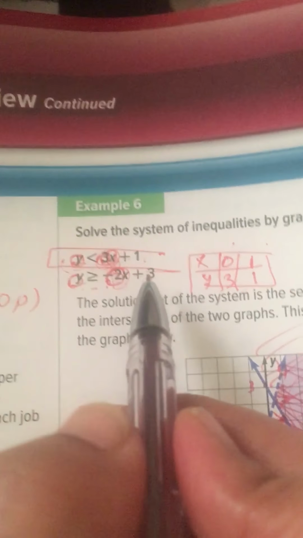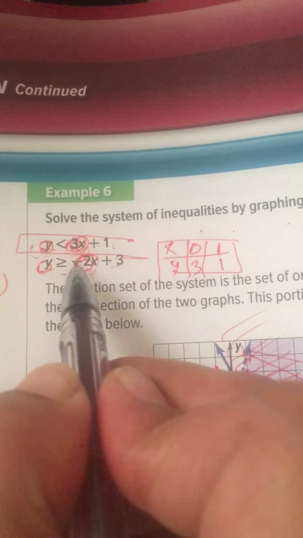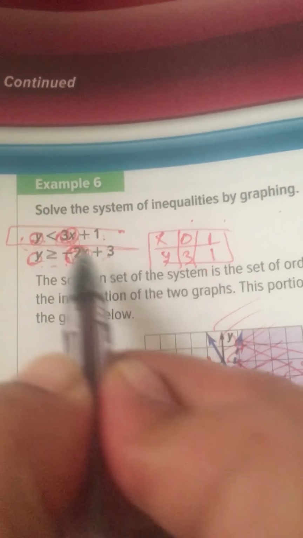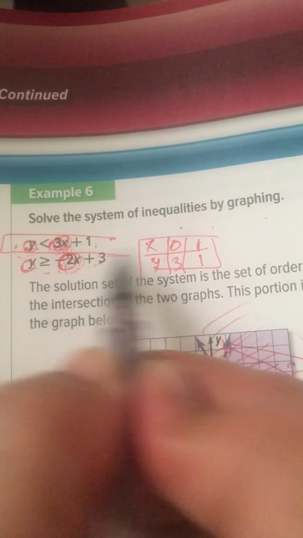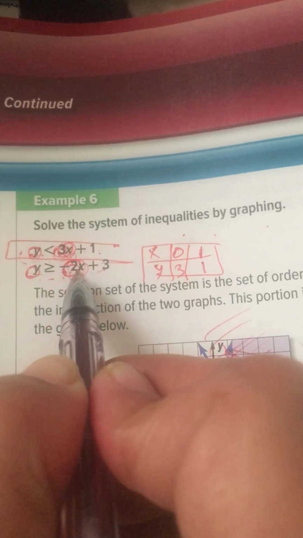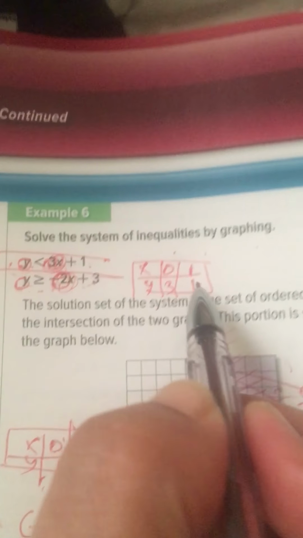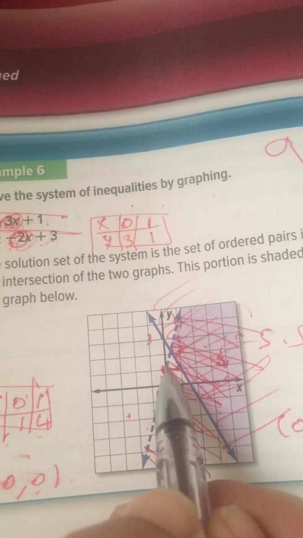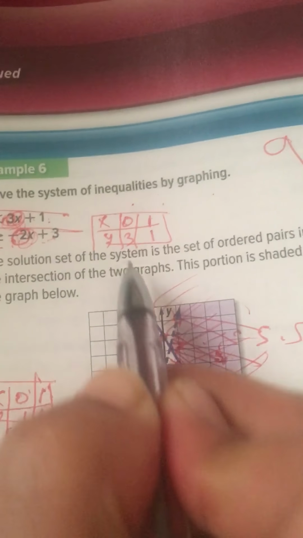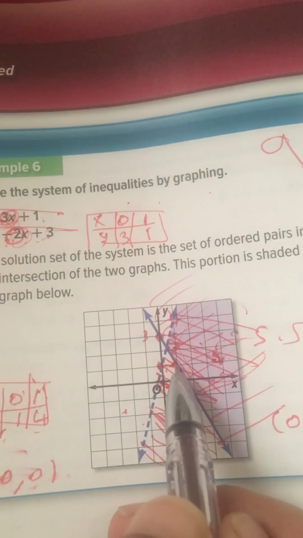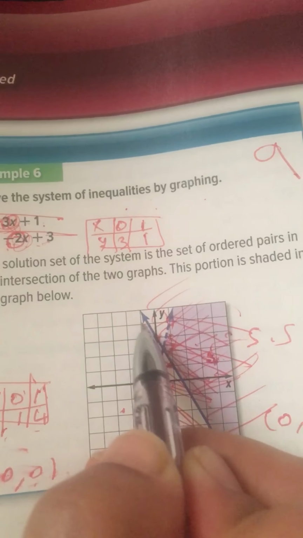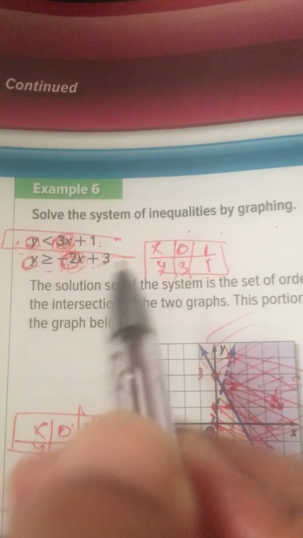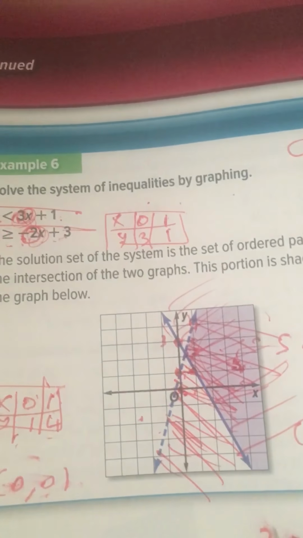The other inequality, I will graph a table. I will put x 0, y is 3. I can choose x equals 1, minus 2 times 1, minus 2 plus 3, 1. Now I can graph x 0, y 3, 1, 2, 3, this point. x 1, y 1, this point. The line is solid because of the equals sign.